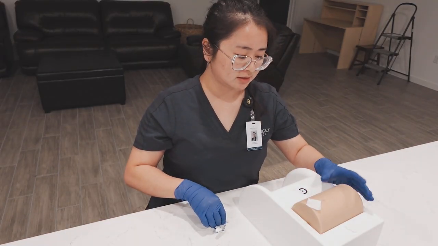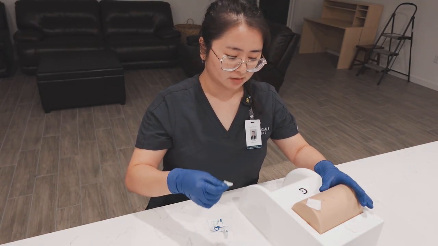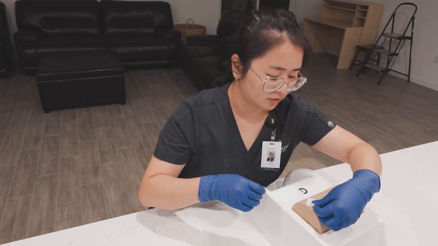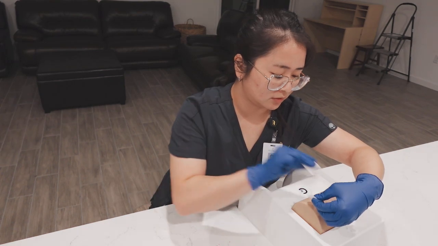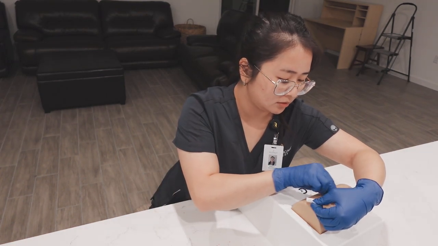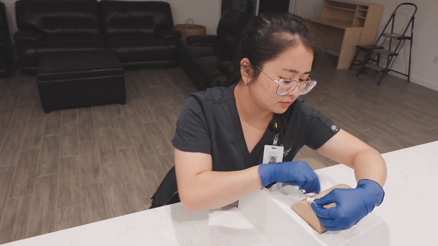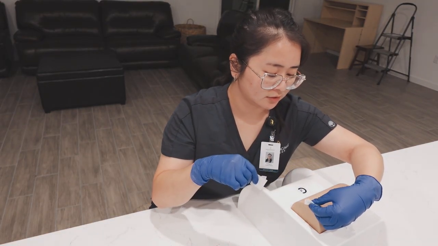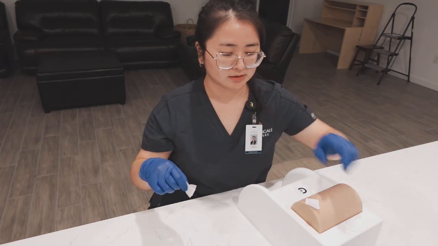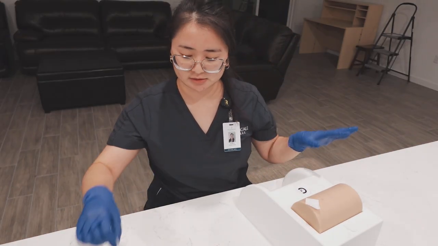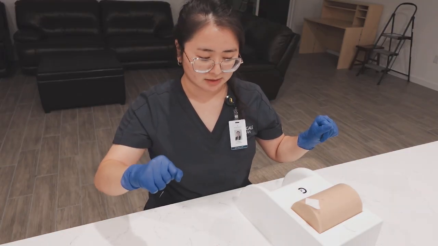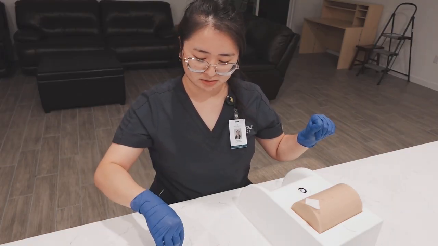Now I'm going to use this alcohol pad, dispose of that in the trash, and I am going to wipe in the middle, outwards, 2 inches.